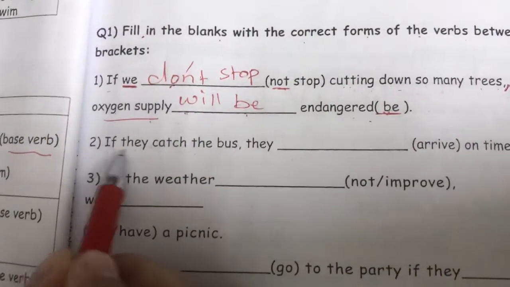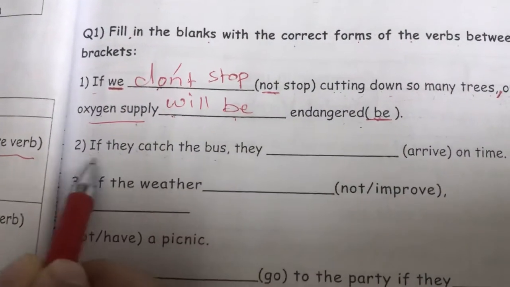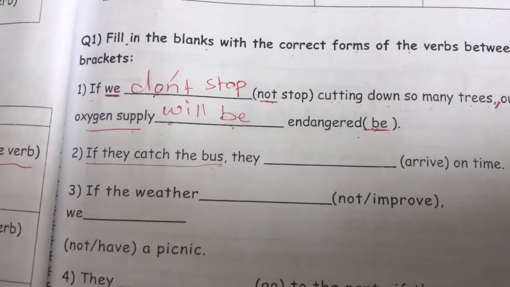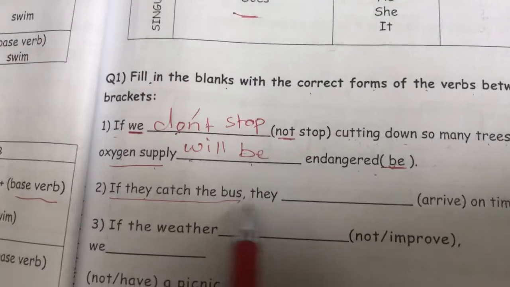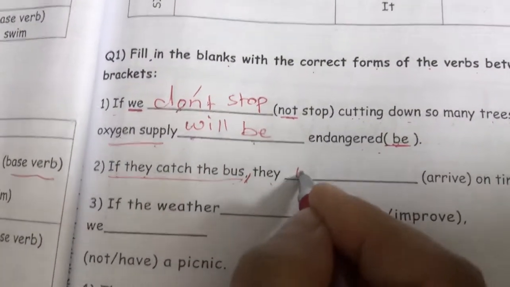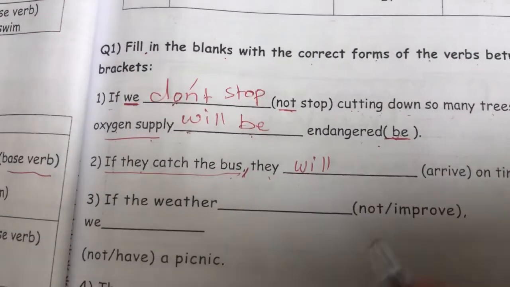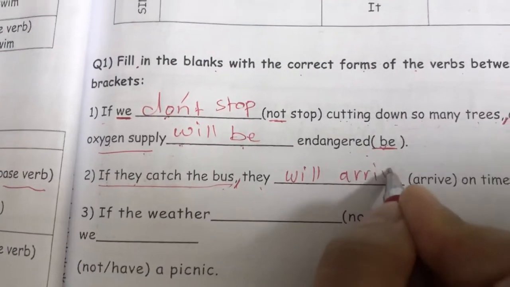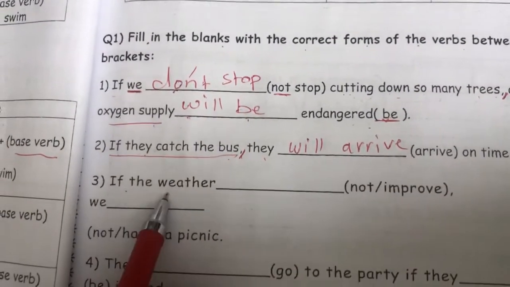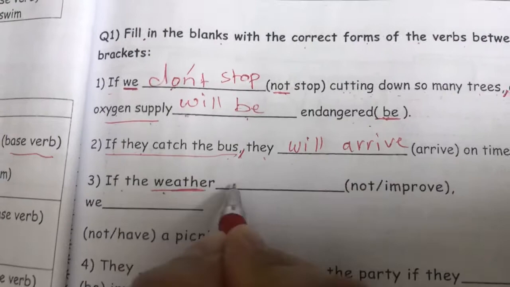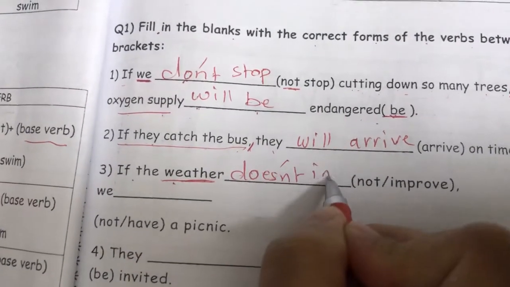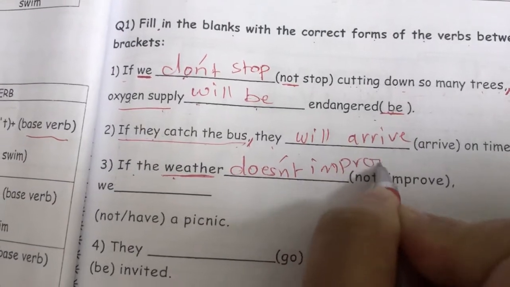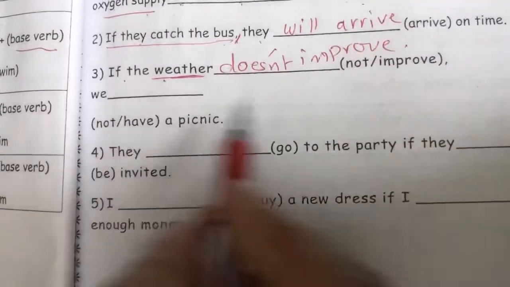Now, if they catch the bus, here is the if clause. Complete subject with verb and object, comma, they will arrive, modal will and the verb in the base. Look here, if the weather, singular, so I put does with not. Doesn't improve, and the verb in base form.